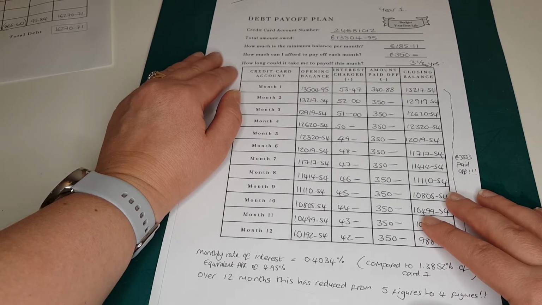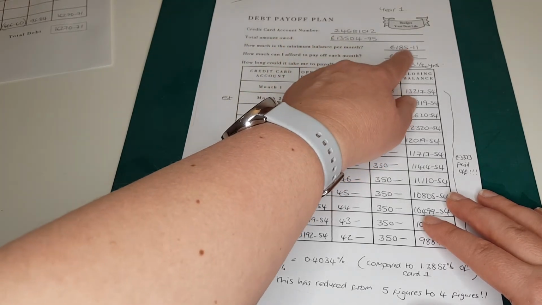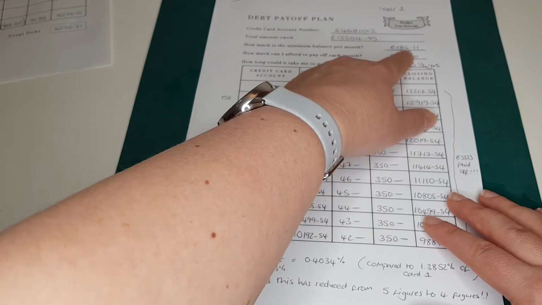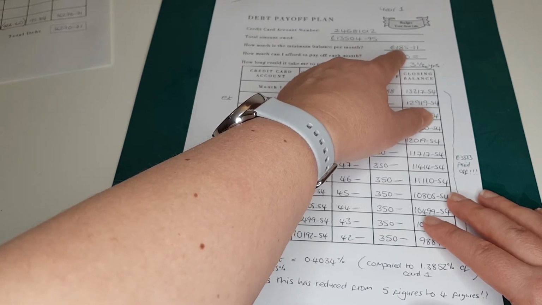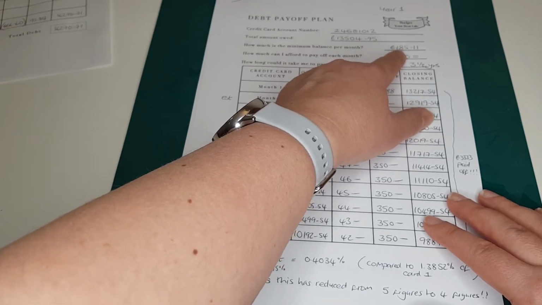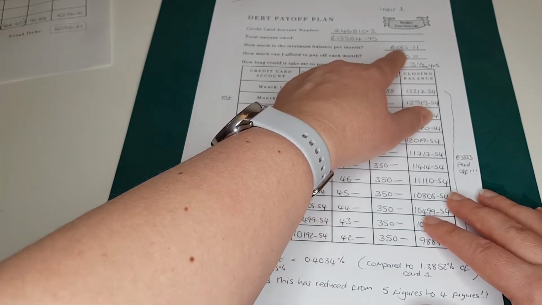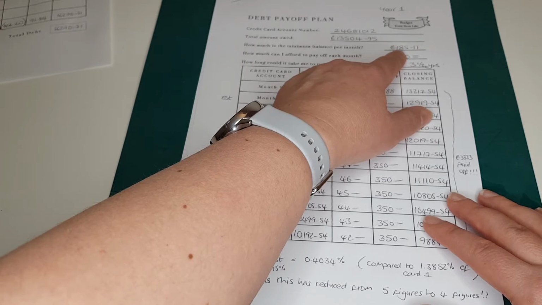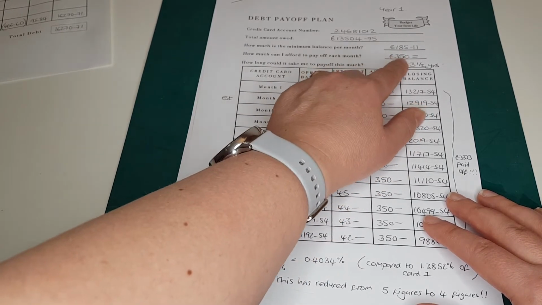And in this particular instance, the minimum balance initially was £185. So that was quite a lot of money to be paying off every month just to pay the minimum balance. Now that barely eats into any of the capital amount that you owe. You're just really paying interest off at that stage. So not a great position to be in.